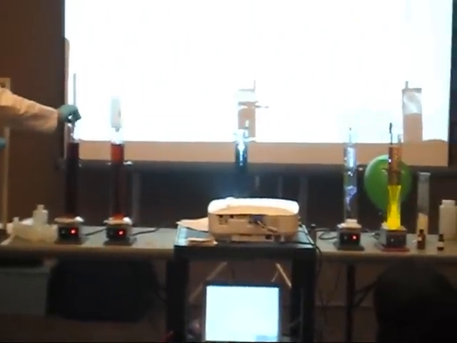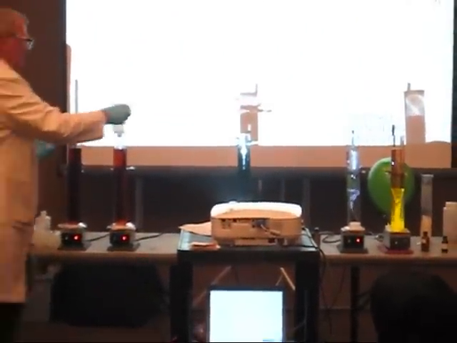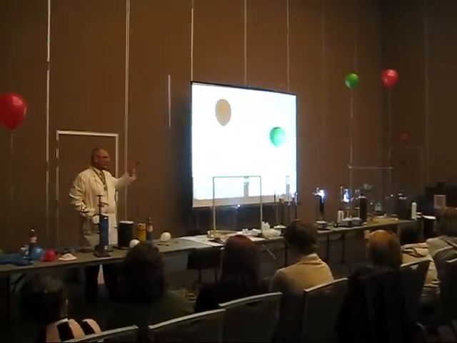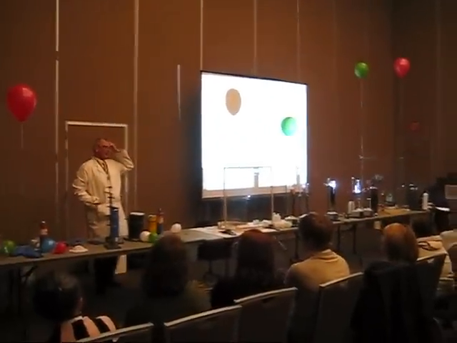Now add more reducing agent. What's going to happen? Yeah, it's going to take that triiodide and convert it back to iodine, which is colorless. It calls for using a volumetric pipette.